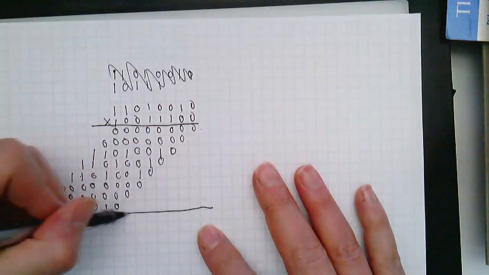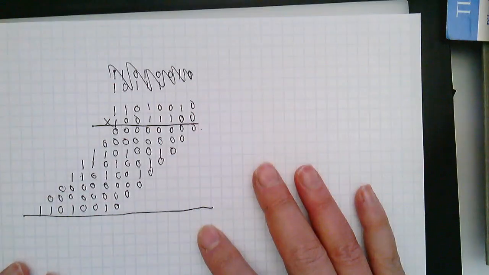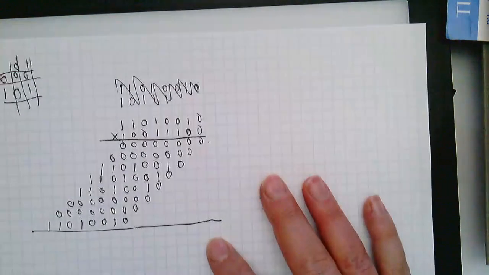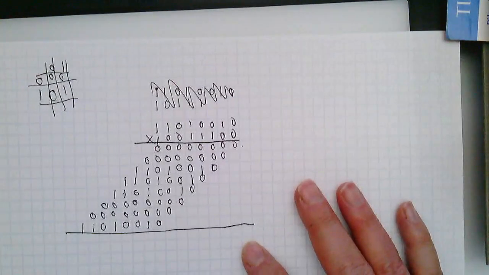And the nice thing about multiplication tables in binary is they're little. 0 times 0 is 0, 0 times 1 is 0, 0 times 1 is 0, and 1 times 1 is 1. Those are my multiplication tables in binary.